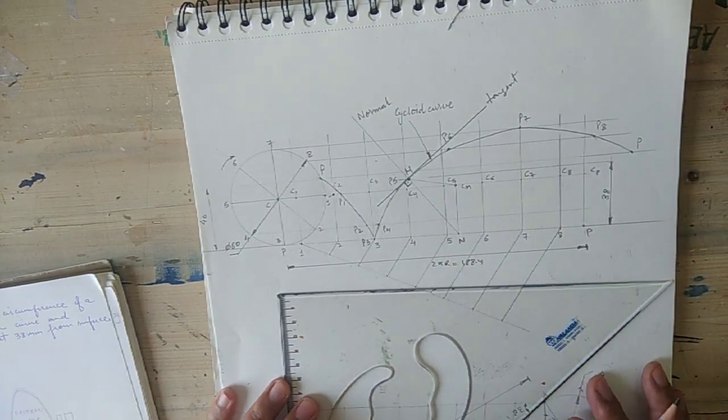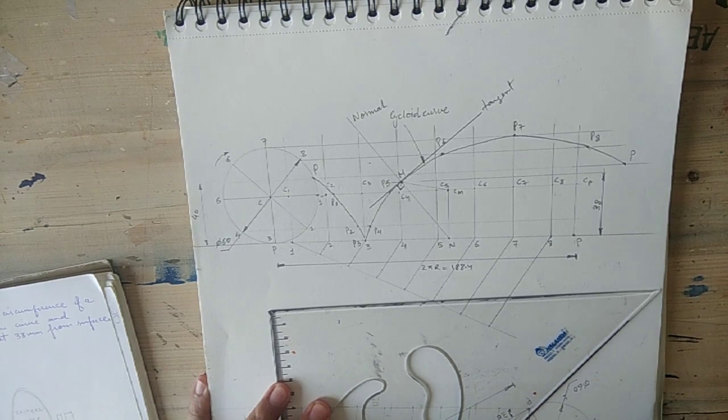So class, this is your required solution for this problem. Hope you understood this part. Thanks.